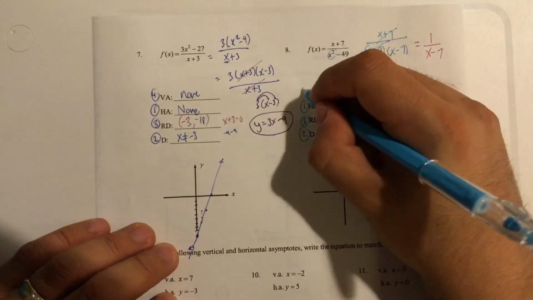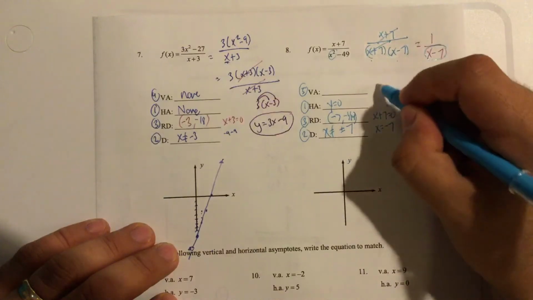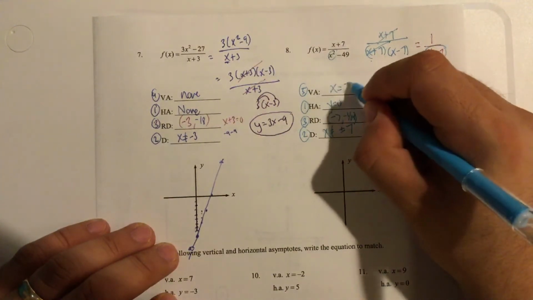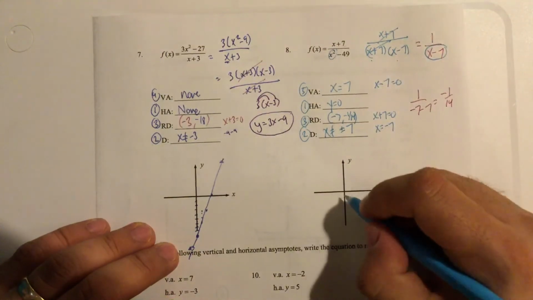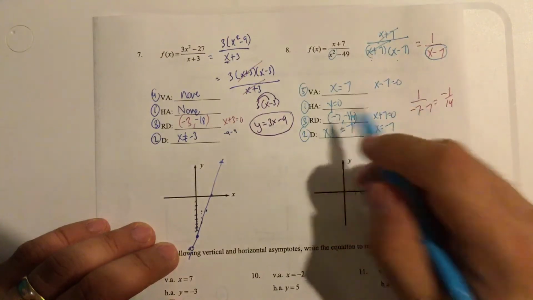And last, for my vertical asymptote, I look at my simplified equation. I set the remaining denominator equal to 0 and solve it. So for my vertical asymptote, x equals 7. So let's go ahead and graph this. 1, 2, 3, 4, 5, 6, 7. Y equals 0.